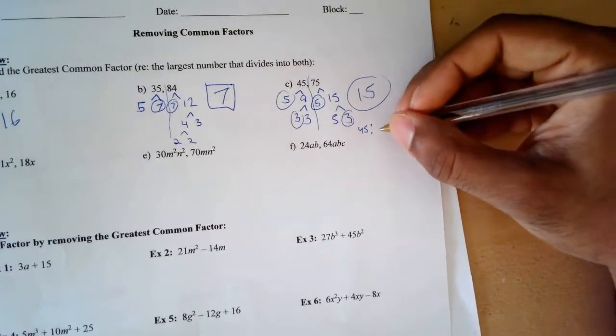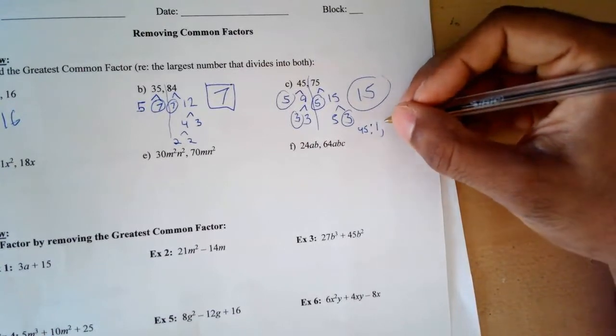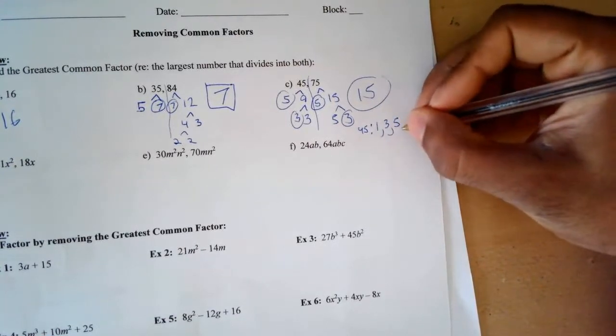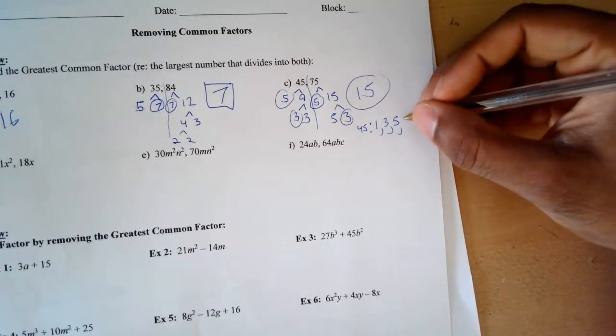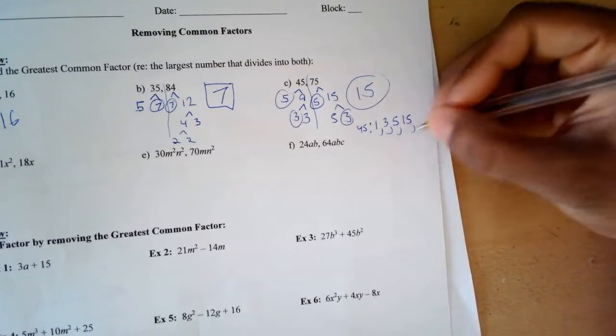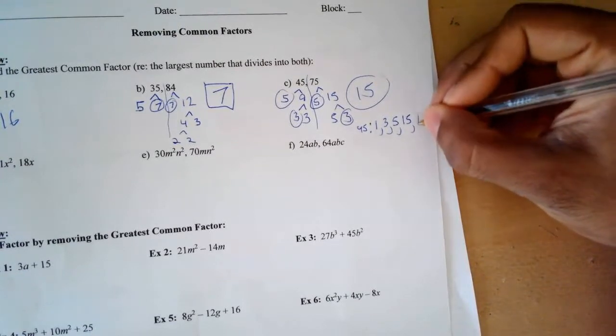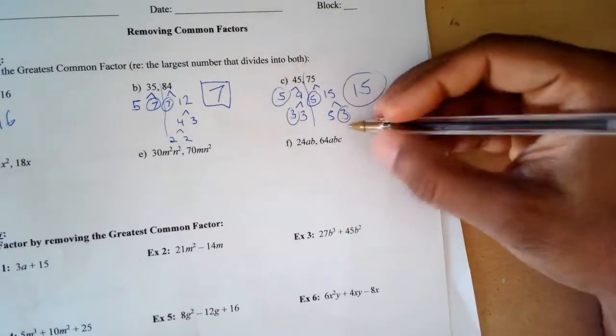So what multiplies into 45? There's 1, 3, 5, probably gonna miss some, so 15, 9, and 45, right? And then you could just list 75 as well.